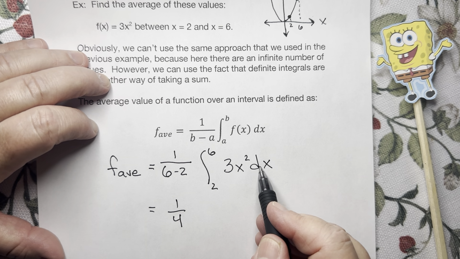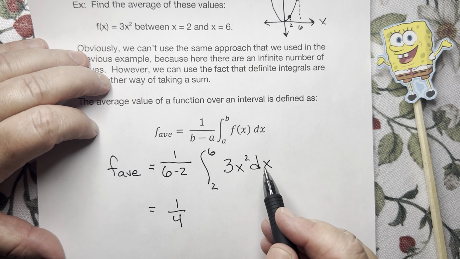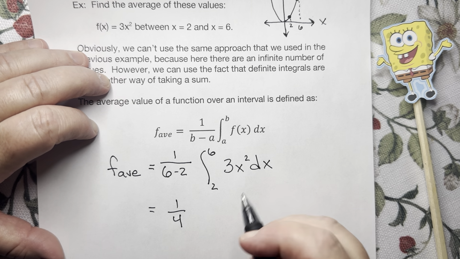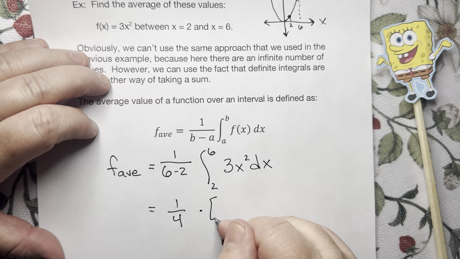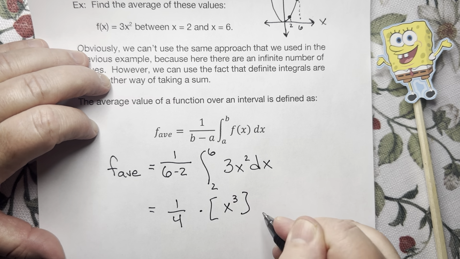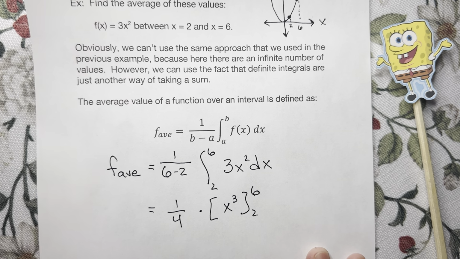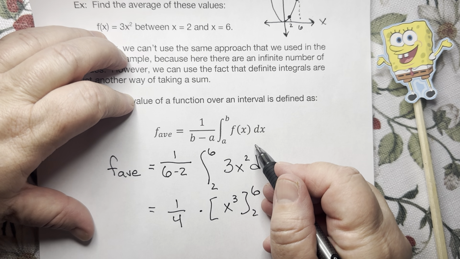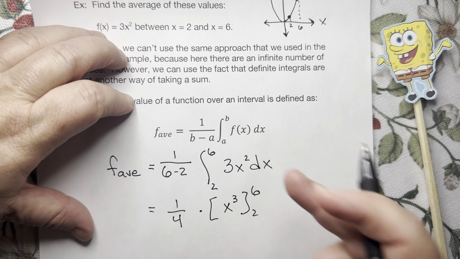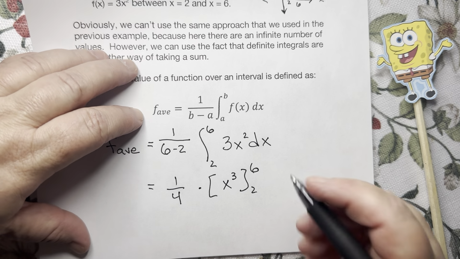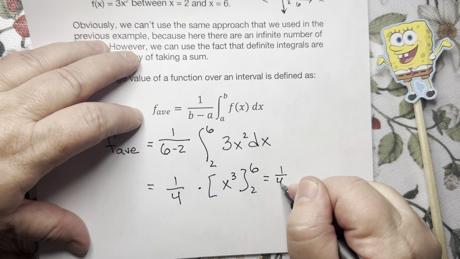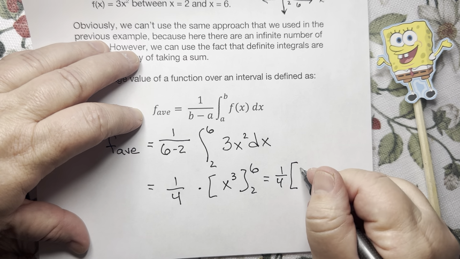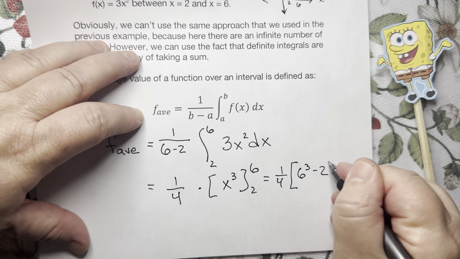And the definite integral of 3x squared dx, well, that's just x cubed, right? Between 2 and 6. What do you guys think? Right, because we raise x up to 3, and then we divide by 3. That cancels the 3. So we get 1/4 times 6 cubed minus 2 cubed.